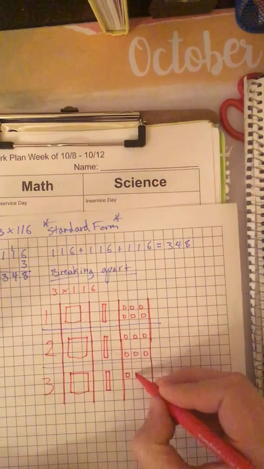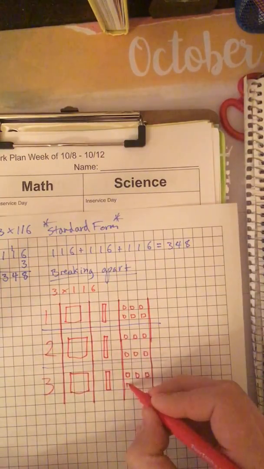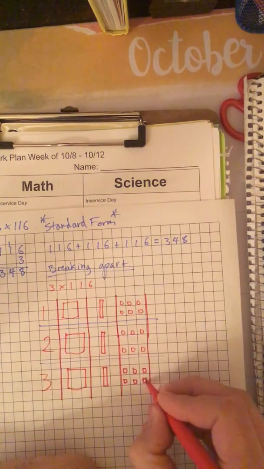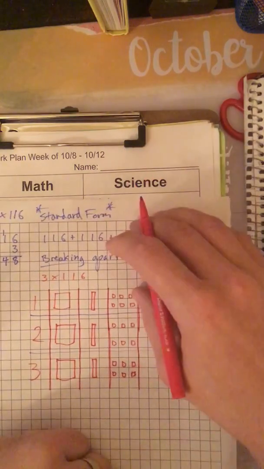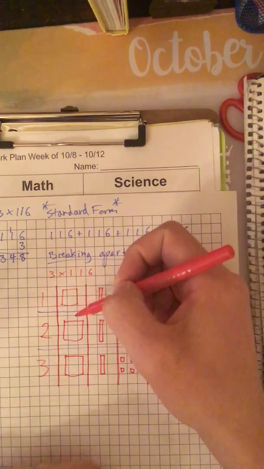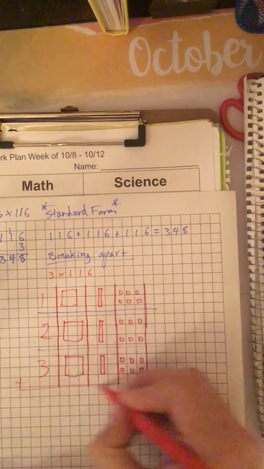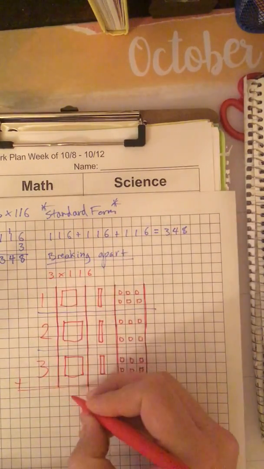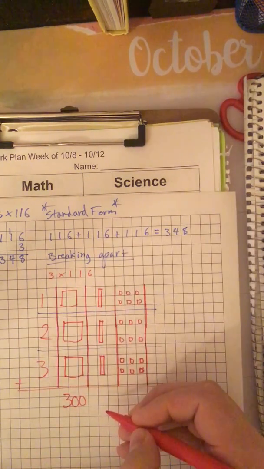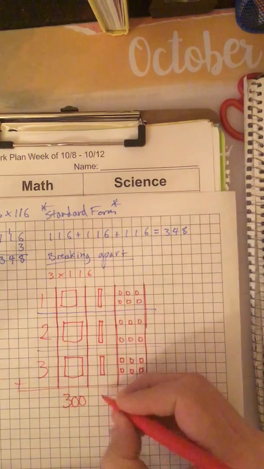Now, do you have to do this every time? No. But will it help you if you get into big numbers that you're unfamiliar with? Yes, it will. And so I can go ahead and say, all right, cool. If I add this up, this is 300. Then we have 10, 20, 30.